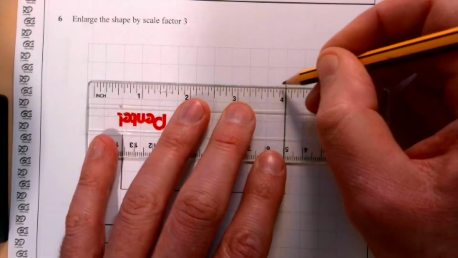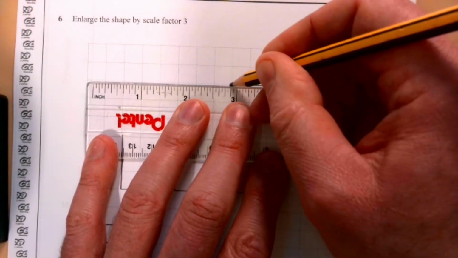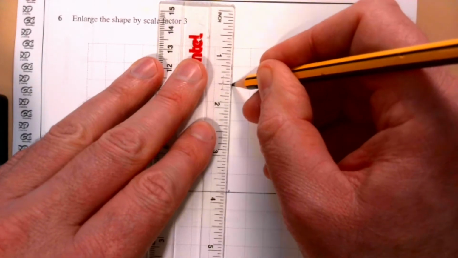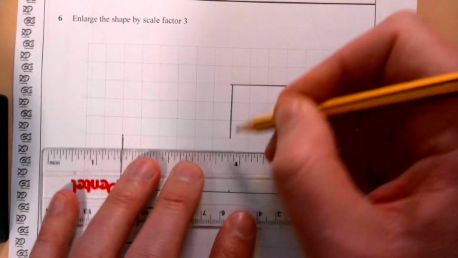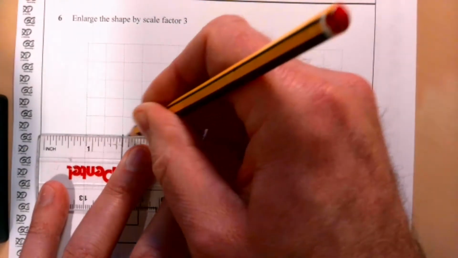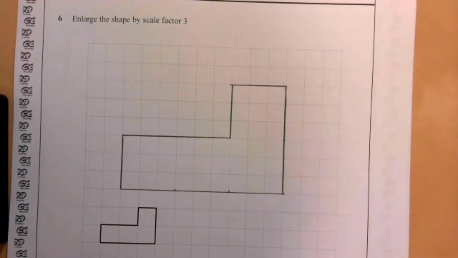And the rest we can kind of fill in from here, but if not, just keep counting your squares and times everything by 3. And we end up with that.